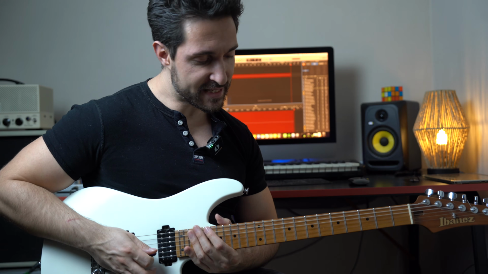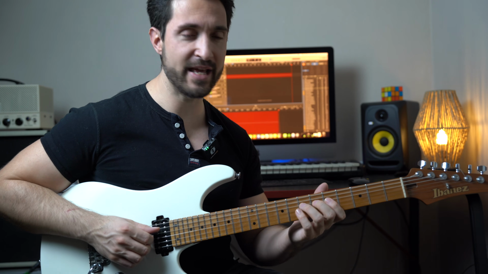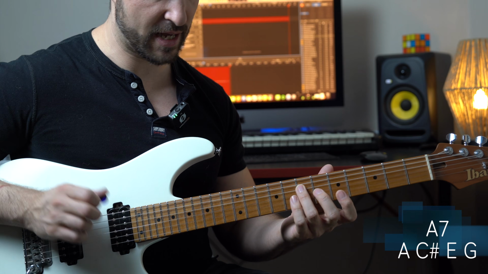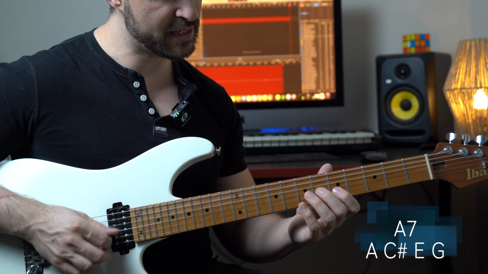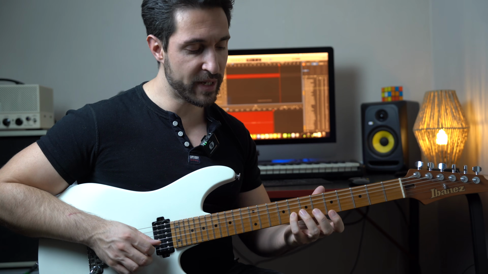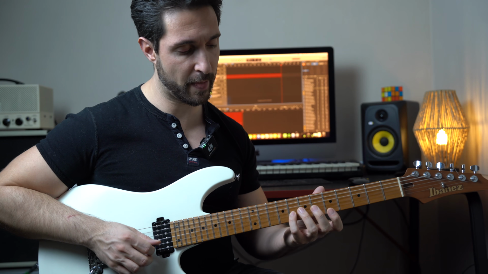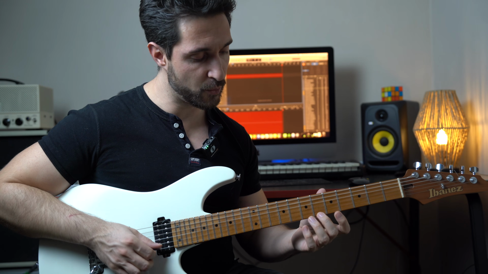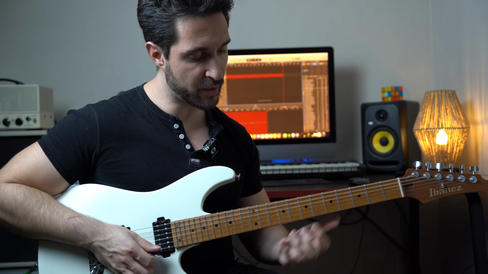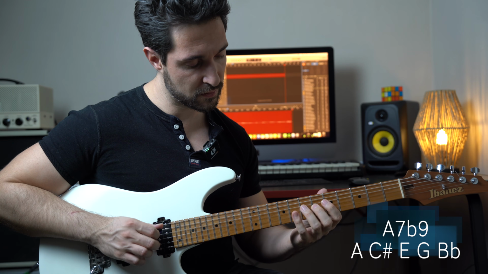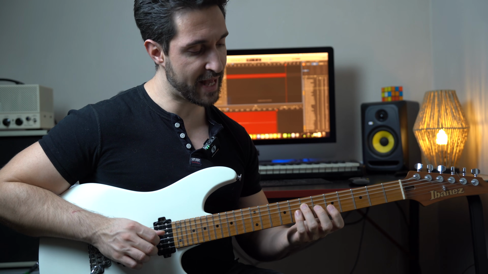Okay, but why exactly can I do that? Pay attention. If we have A 7th, we have the note A, as I told you, C sharp, E, G. We can actually extend this chord to the minor 9th, which is B flat. So we're going to have this chord, which is an A 7th flat 9th.